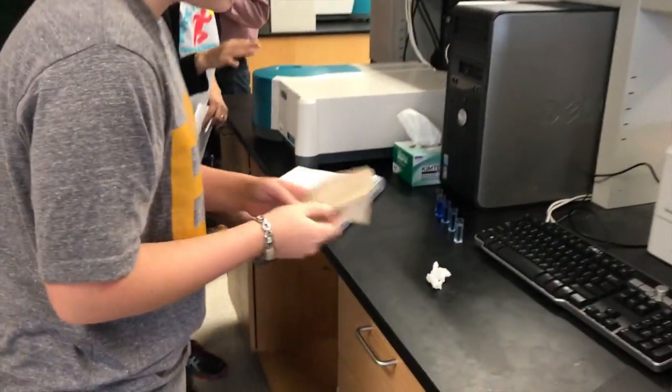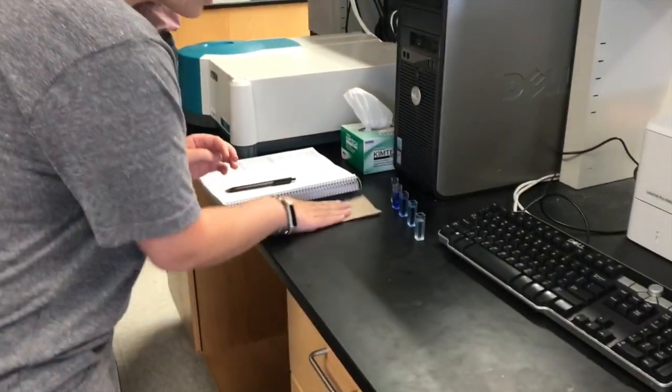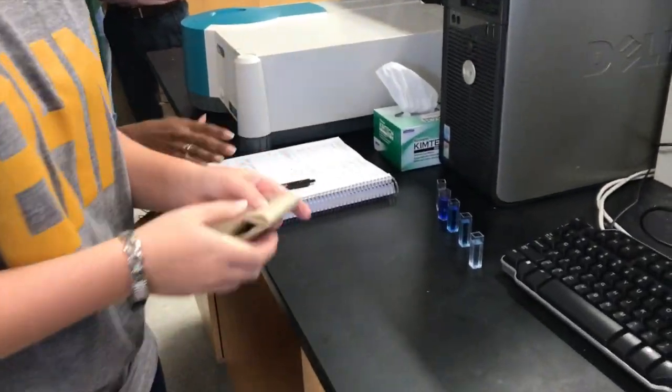Always remember to practice good lab safety habits like wearing your goggles and wearing the correct attire. Also, don't forget to clean up your station once you are finished and return the cuvettes back to the lab to be cleaned and washed out and returned to their places.